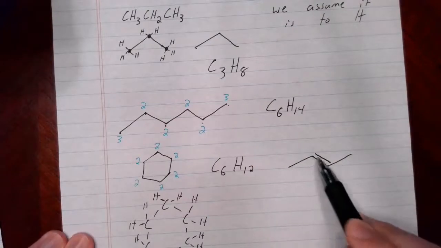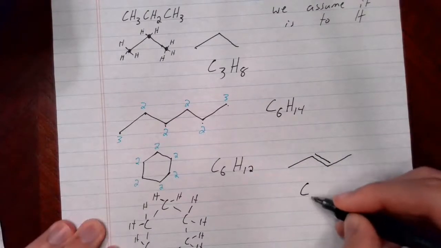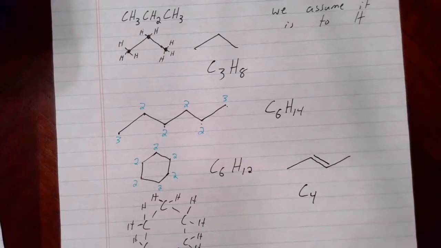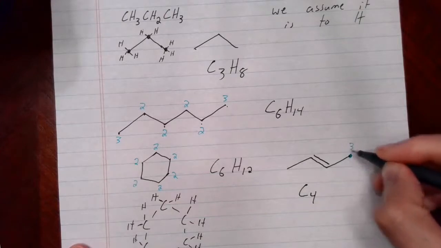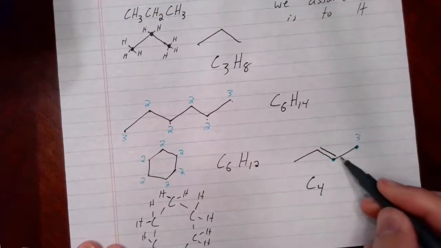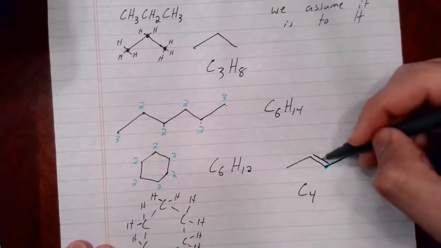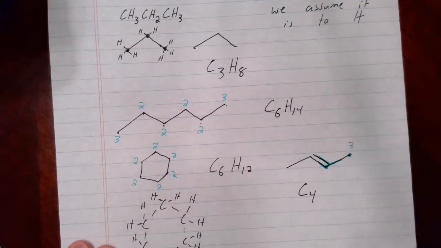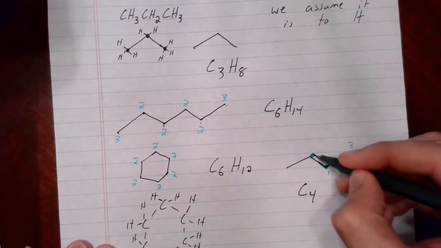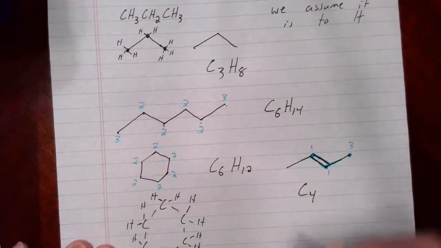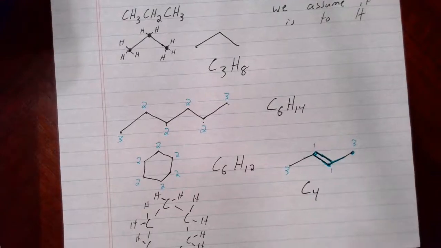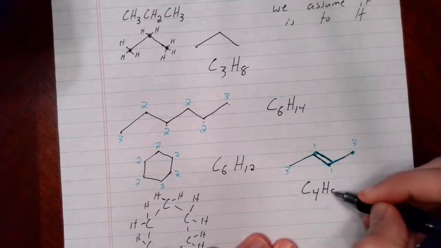All right, 1, 2, 3, 4 carbons. So I have C4. Now I need to go back and count up the number of hydrogens on every atom. So here there are 3. Here I already have 1, 2, 3 bonds, so there's only 1 hydrogen there. Here I already have 1, 2, 3 bonds, so there's only 1 hydrogen here. Here I have 3 hydrogens, 3 other bonds. Okay? So I add that up, and my total number is 8.